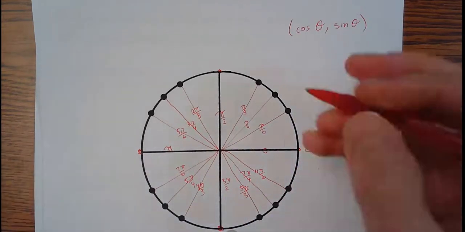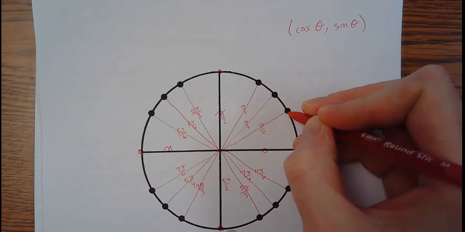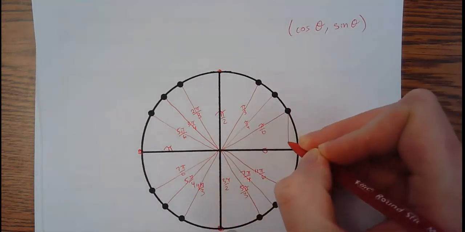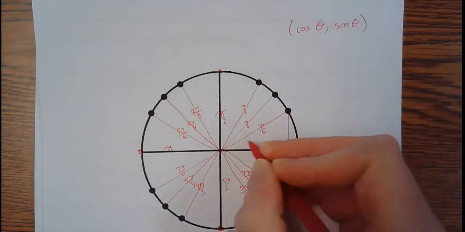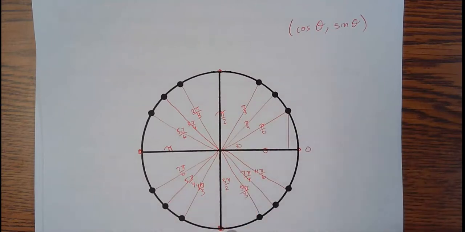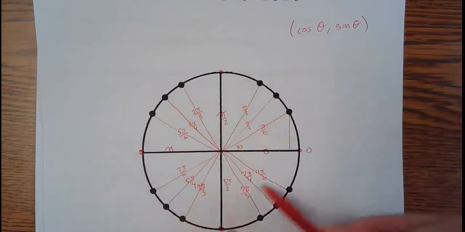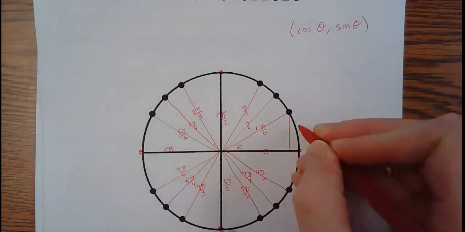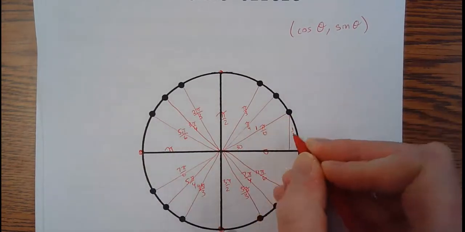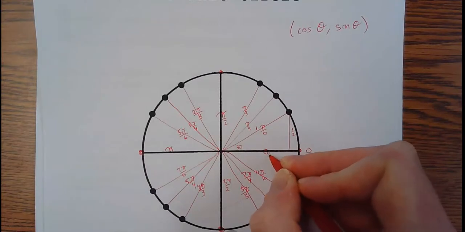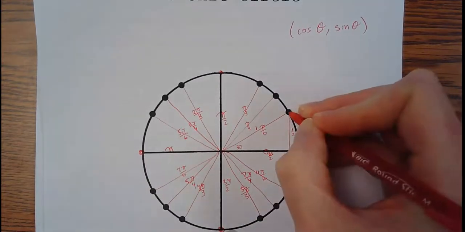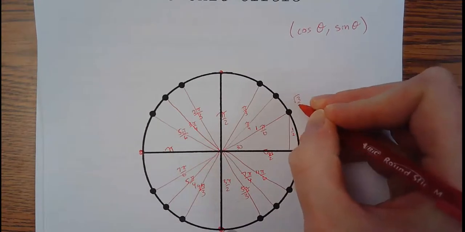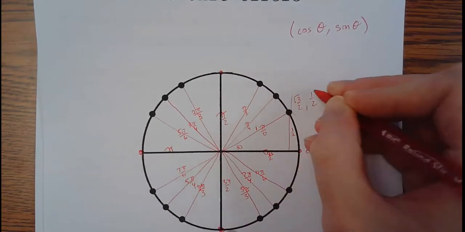I might have to change colors a little bit, but if I look at this one, think of that triangle right there. This is a pi over 6, which is 30 degrees. These are always 1, because this has a radius of 1. So this is 1. This would be a half, and this would be 1/2 times radical 3. So this coordinate right here is radical 3 over 2, comma 1/2.